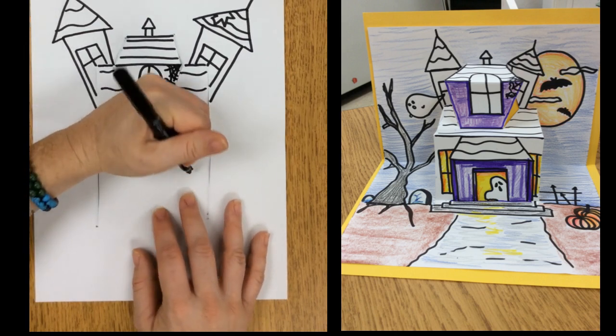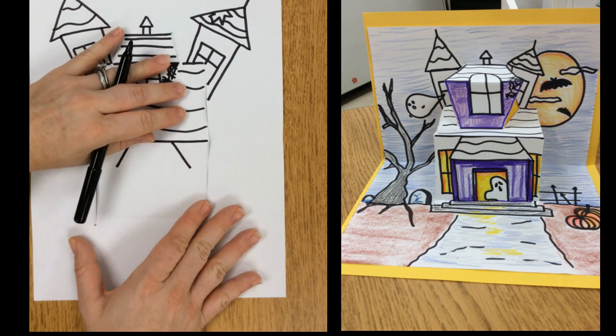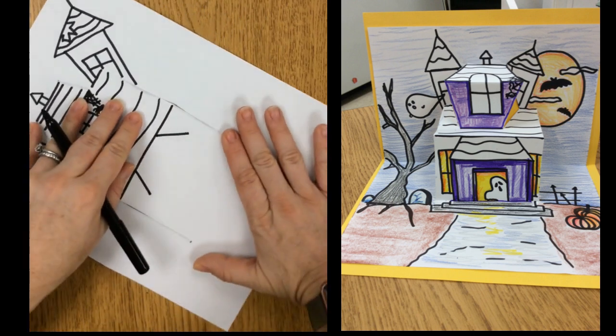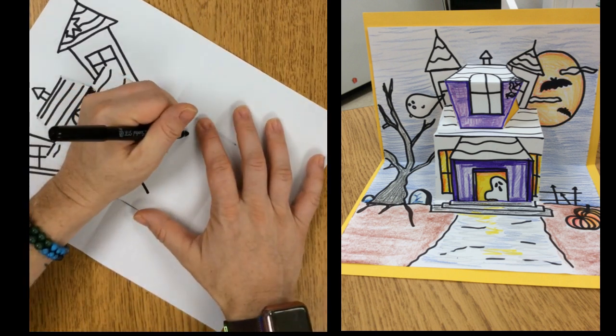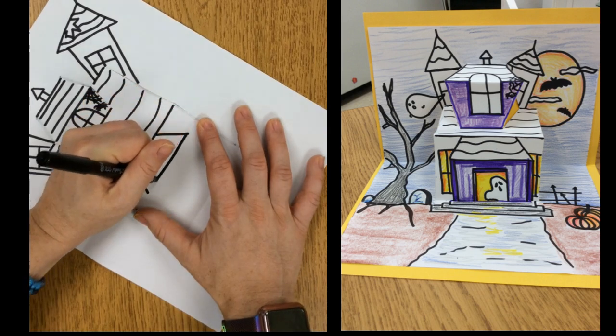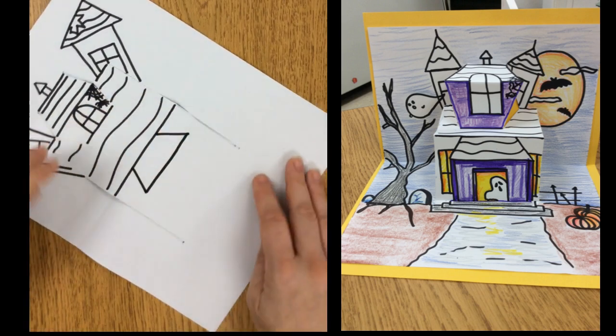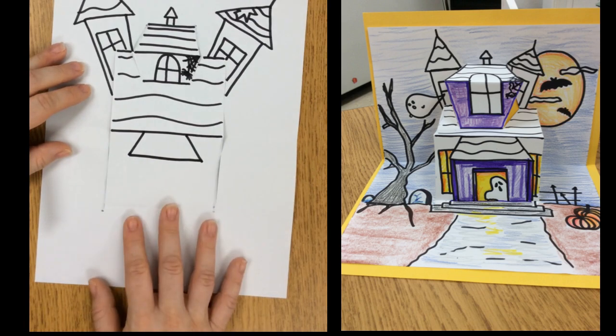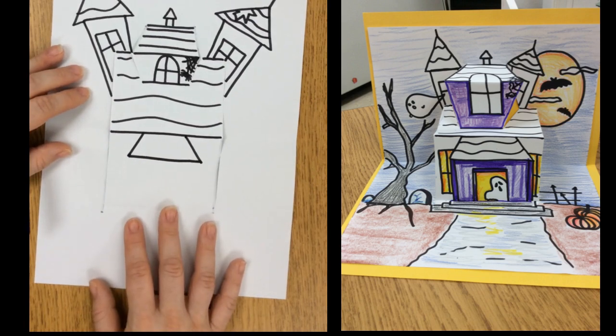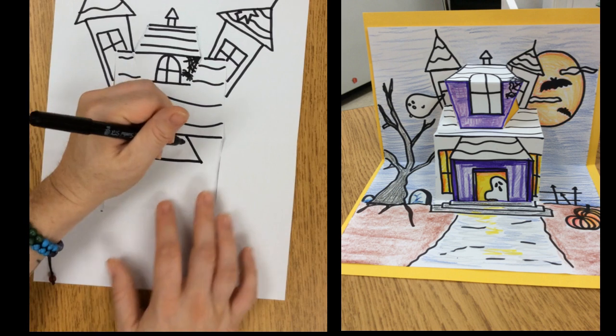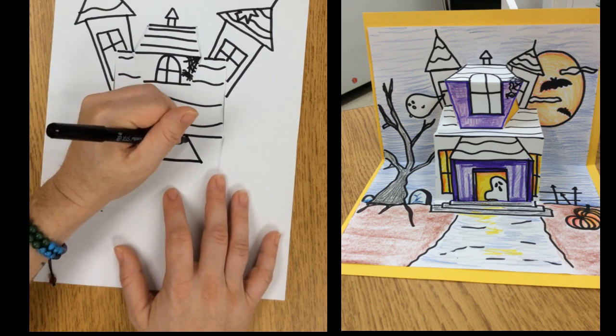And then you're going to connect it. Now, to draw a straight line for myself, I like to turn the paper towards me, and then I can draw a straight line towards myself. And remember, it doesn't have to be exactly straight because it's a haunted house, and that's typically how those are, a little strange themselves, right?